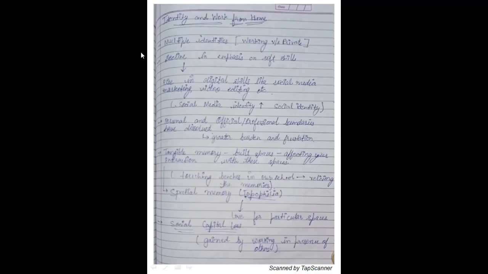The next important factor to consider is the social capital loss. That is, when you interact with people, you get a certain sort of validation from them. You have a certain sort of support system which you get from them. And these support systems are the ones which actually help you propel up the ladder of success in life.